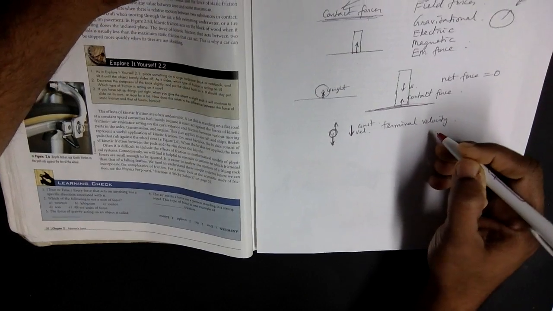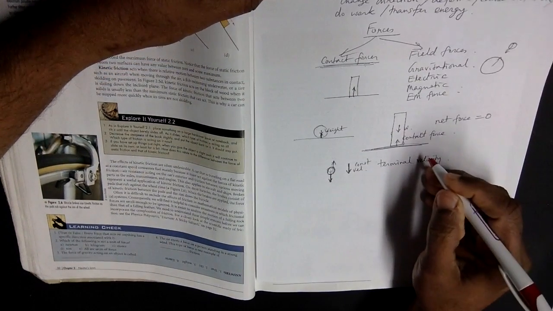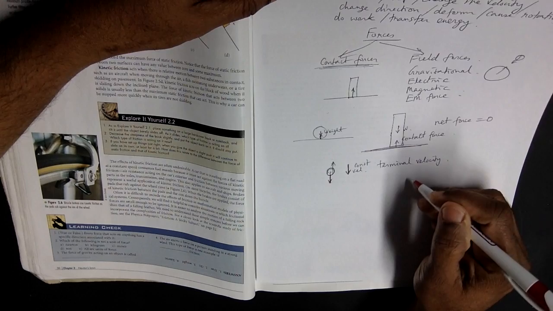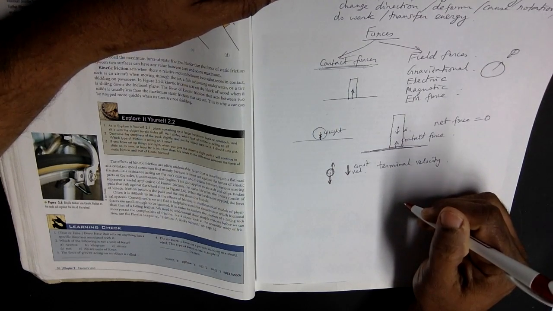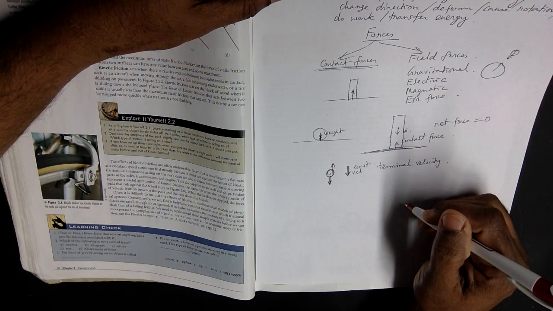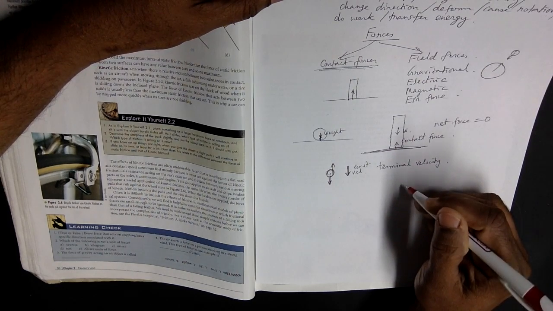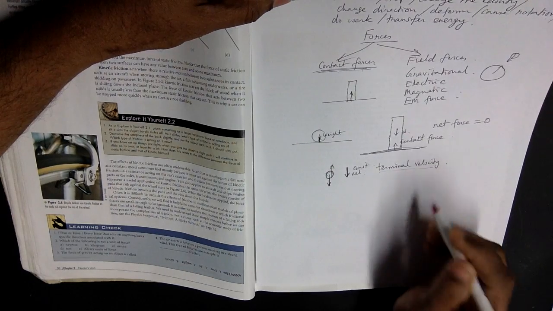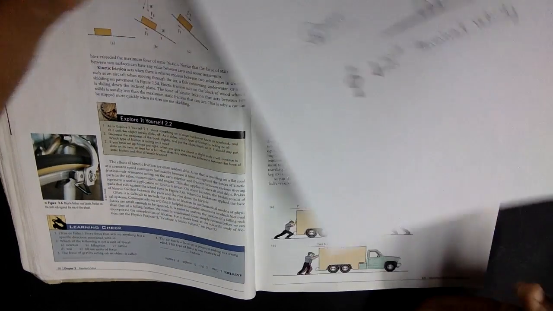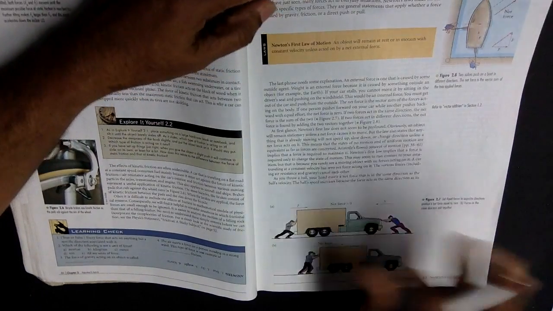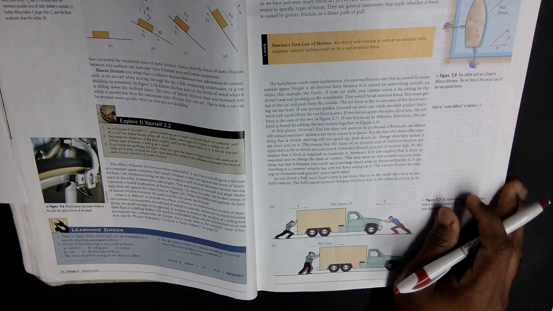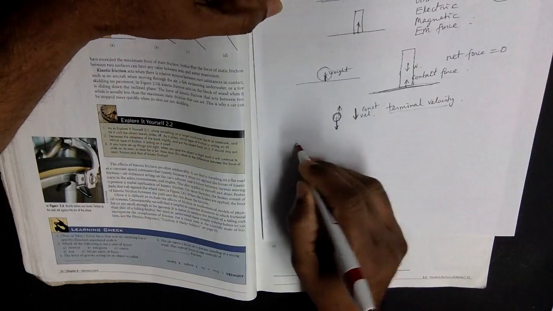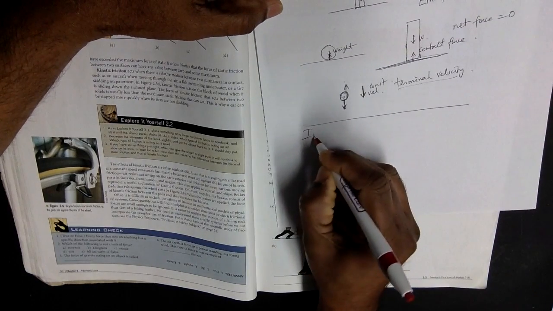Some other examples are a parachute. A parachute is coming down with a constant velocity. How many forces are acting on it? Mainly two forces, upward and downward. The net force is zero, and that's why it's coming down with a constant terminal velocity. So that is what Newton's first law is trying to stress. And Newton's first law also leads us to the term inertia.